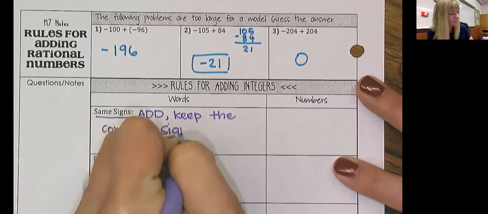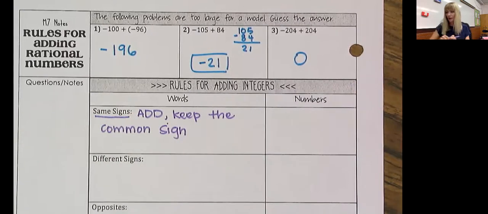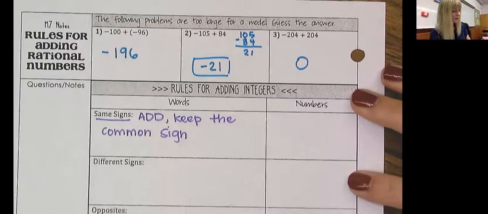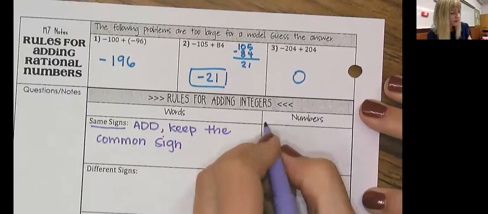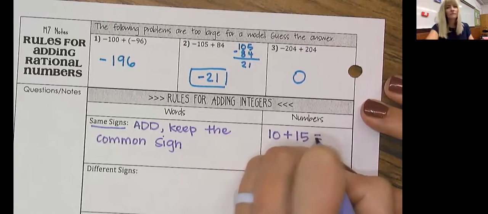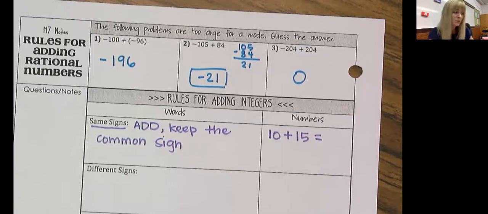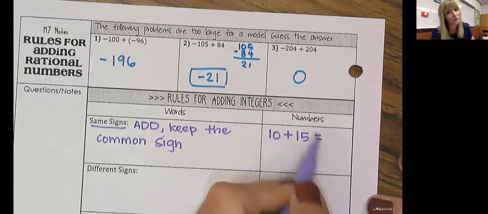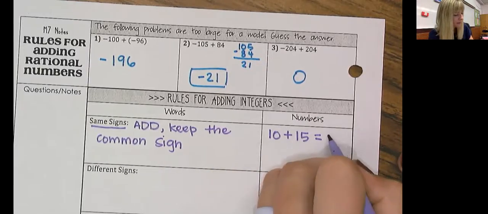I'm going to show you a couple of examples of what I mean here, okay? So in terms of numbers, for example, I have an example right there, but let me give you a different one. If I just do 10 plus 15, that's a basic addition problem from elementary, but it's actually a same sign scenario. I would draw 10 positive tiles, 15 more positive tiles, and I would simply add them all together.